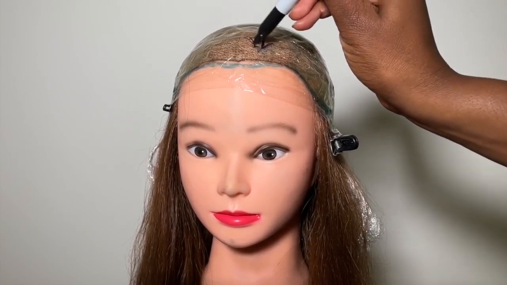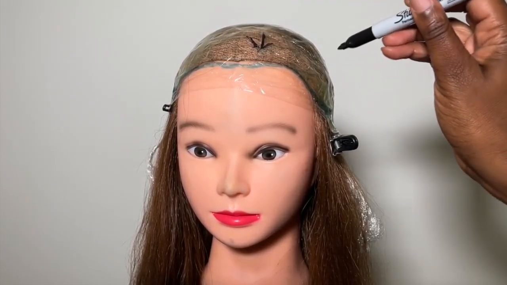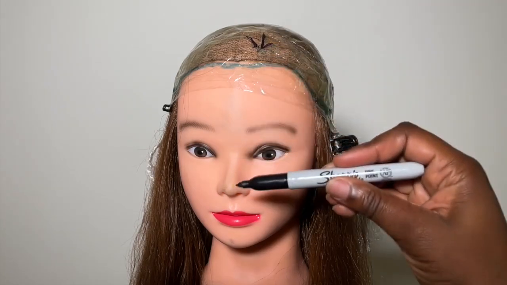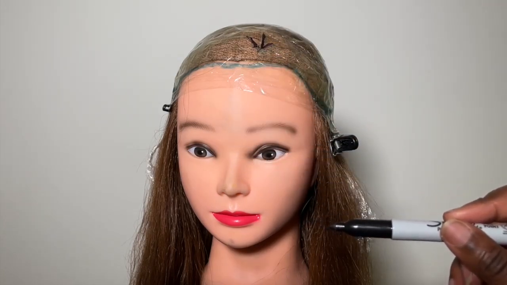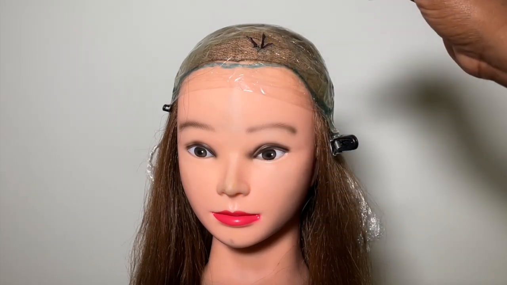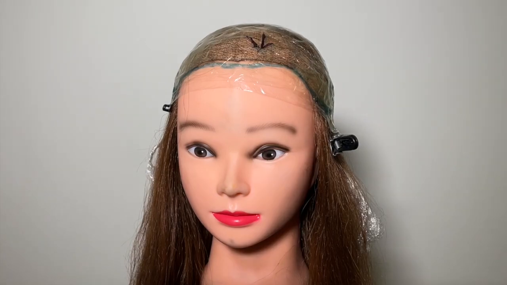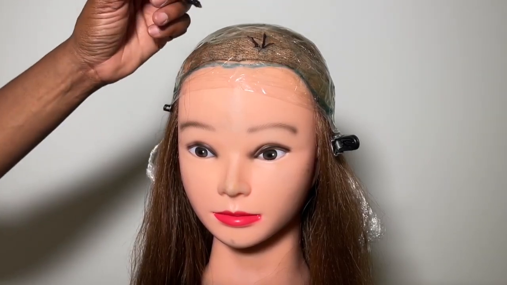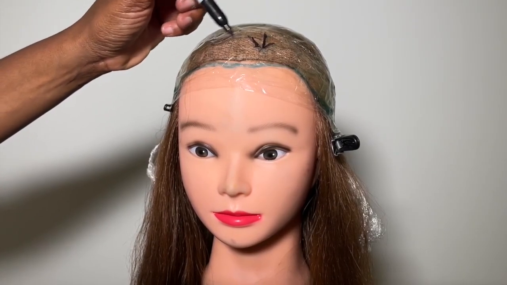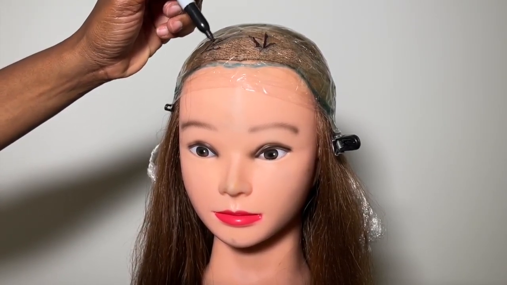An arrow pointing forward means that you want the hair to fall forward. If you have an arrow pointing sideways, then you want the hair to fall sideways. For instance, if you have a center parting, you may say that you want the hair to fall in a direction against where the parting is.